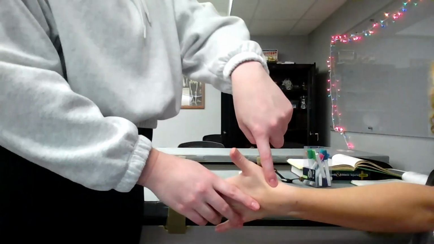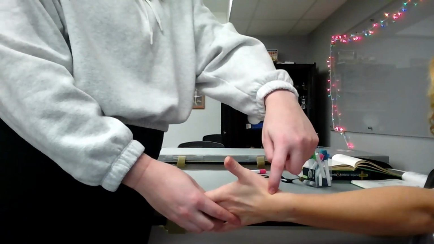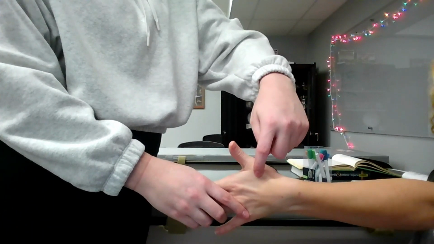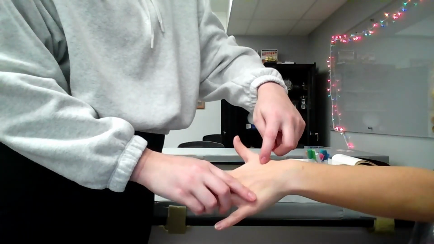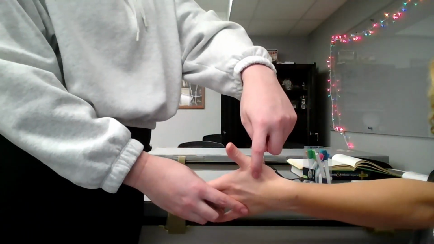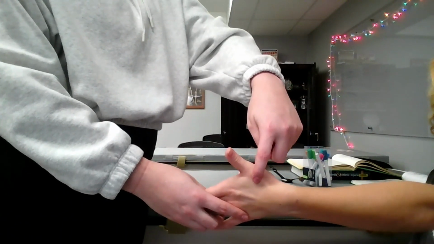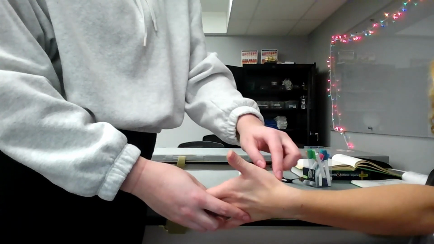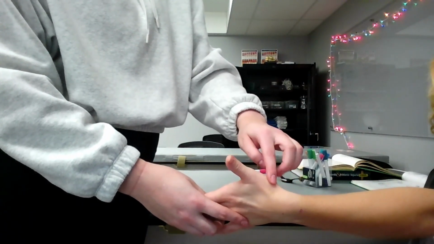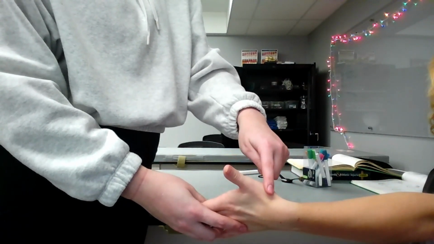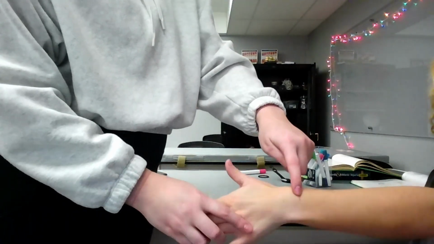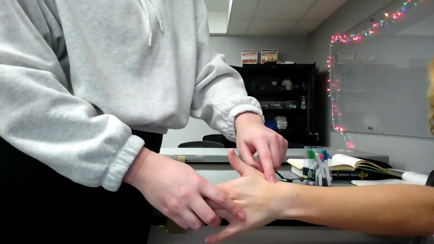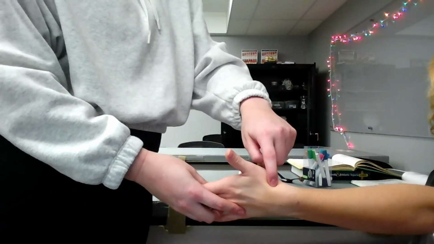Can you flex or extend your thumb? Okay, so right here is the anatomical snuff box, and on the radial border is the extensor pollicis brevis and the abductor pollicis longus. On the ulnar border is the extensor pollicis longus, and it turns at Lister's tubercle. And the inside of the anatomical snuff box is the scaphoid.